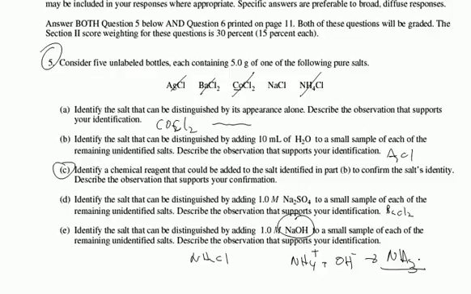Coming back to C, it asks, what could you add to confirm the identity of the AgCl? Okay, it turns out that if you add ammonia to AgCl, it dissolves it and it produces this weird kind of complex that looks like this. It's got an Ag, and then we're going to have 2 ammonias connected to it, and that thing is going to have a plus charge, and what's also going to happen is that Cl is going to get kicked out.